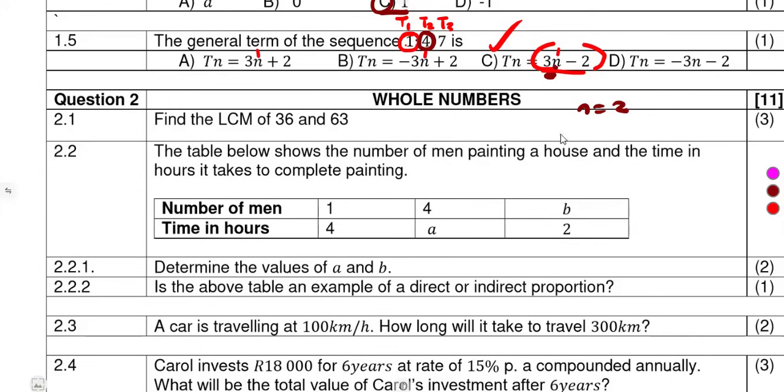Let's substitute in place of n. 3 times, in place of n, we put a 2, minus a 2 according to our formula. Remember, this is 3n minus 2. This is our formula, so let's calculate this one. 3 times 2, that's 6 minus 2, which is 4. Exactly the number that is there. So this is our general term of the sequence that we are given.